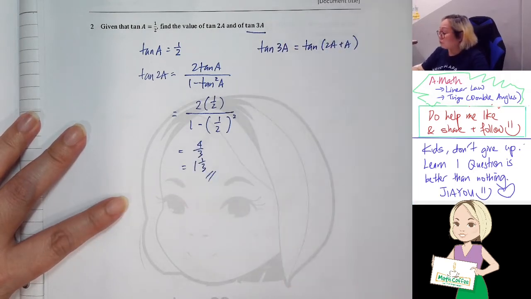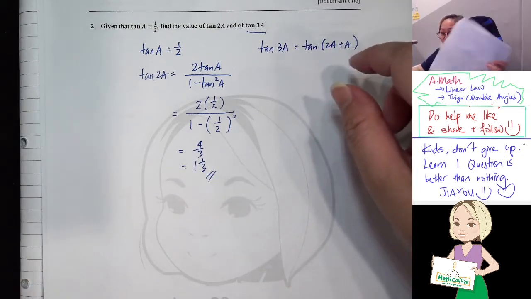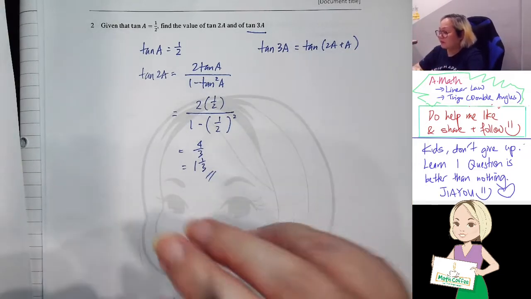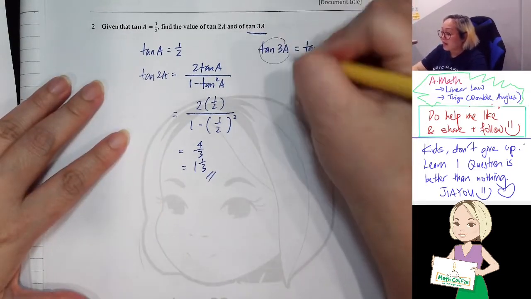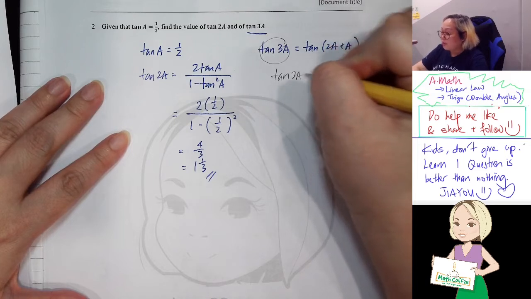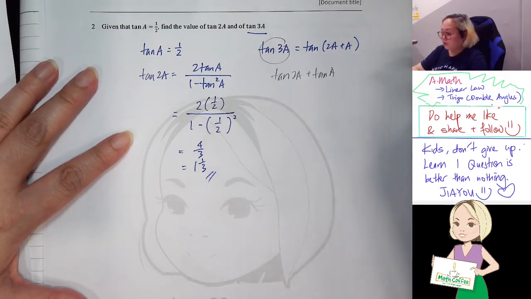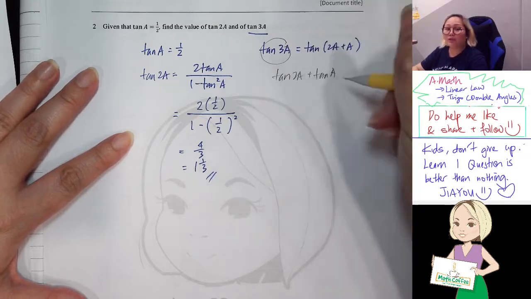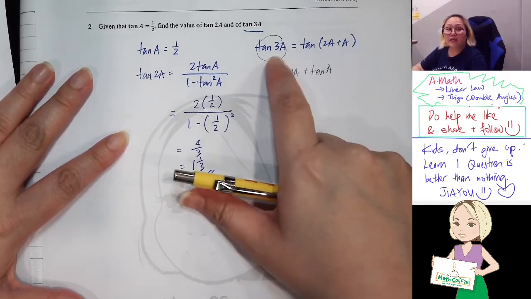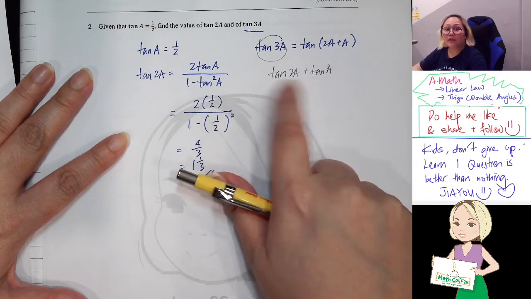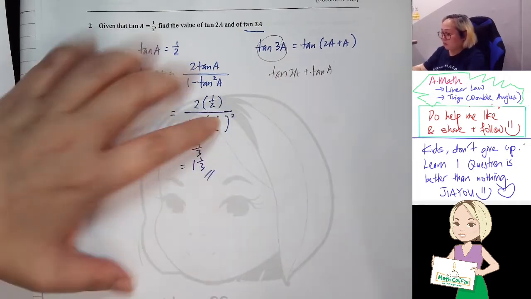I have students, wow, I want to knock them. They can tell me tangent 3A is tangent 2A plus tangent A. I'm like, huh? No, this is wrong. Please don't do that. It is the theta that is 3A, so you need to split the theta, not split the tangent. This is definitely wrong.